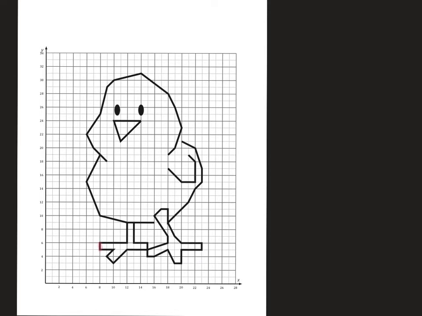This is a vertical line, so I don't need to do any work. I know that the equation of a vertical line is just going to be x equals a number. So if I look at my x values, the x values here would be 8. So this would just be x equals 8. If this is my equation, x equals 8, my restriction is going to be focused on my y values.